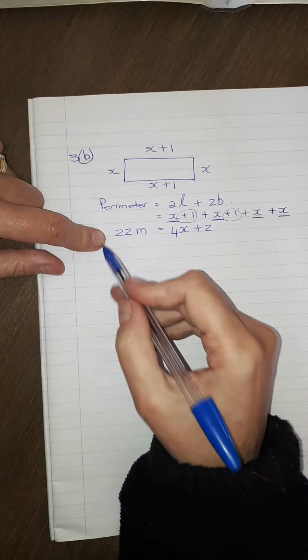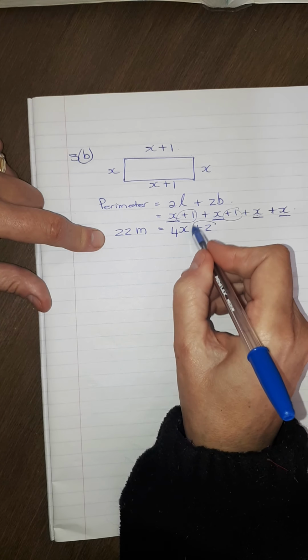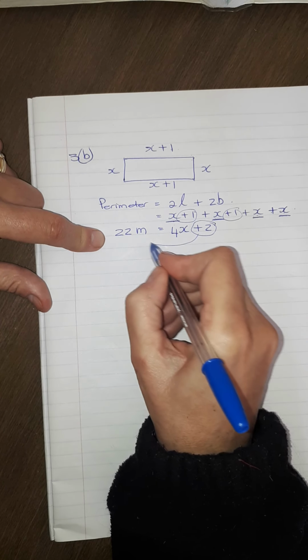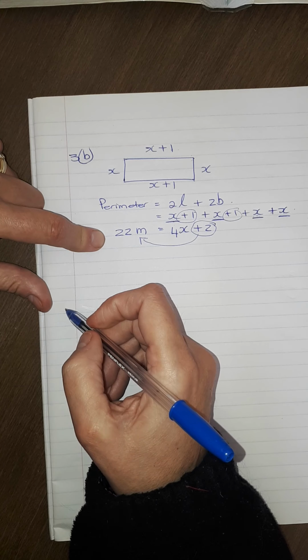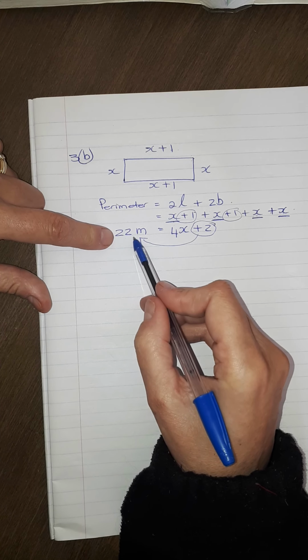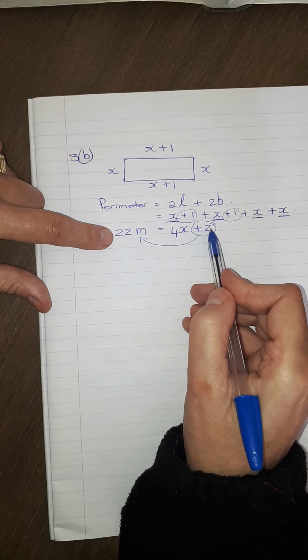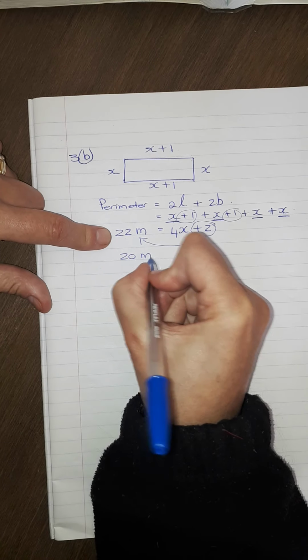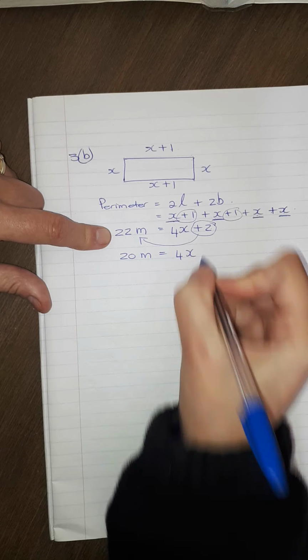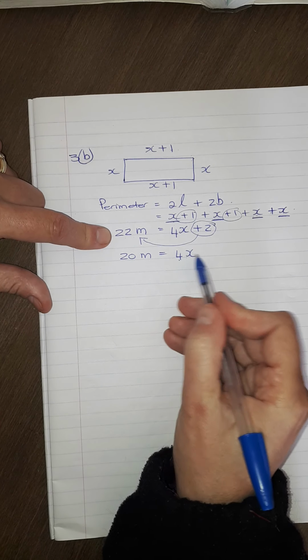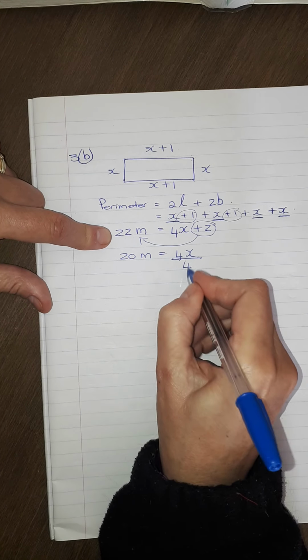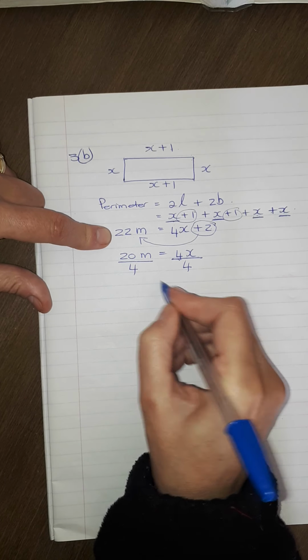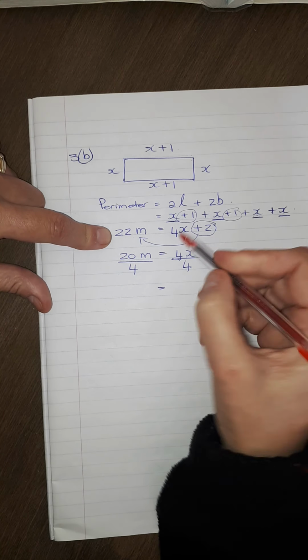So if I have to solve this, it's easy. I take all my constants and I get them on the same side. So I've got 22 meters minus 2. That gives me 20 meters. It's equal to 4x. How do I get rid of 4 times x? I've got to say divided by 4. Divided by 4. And then I get my answer.